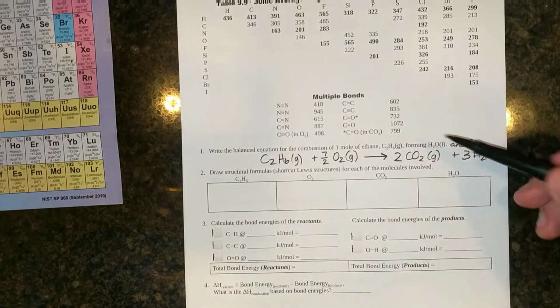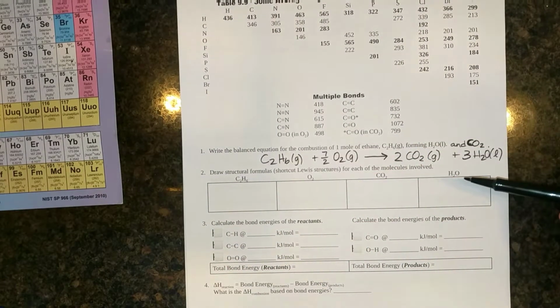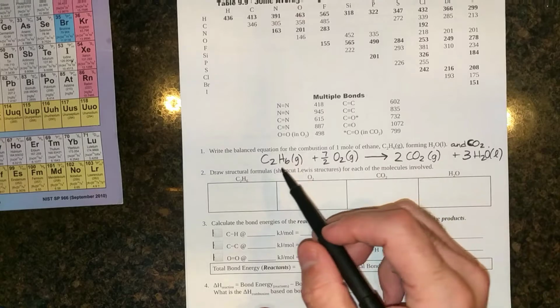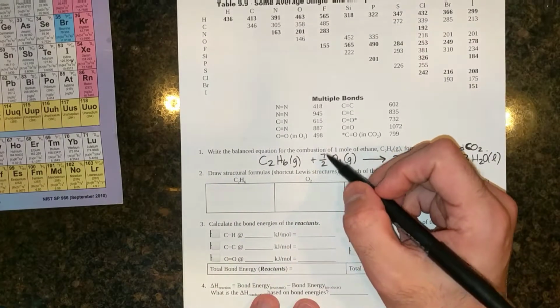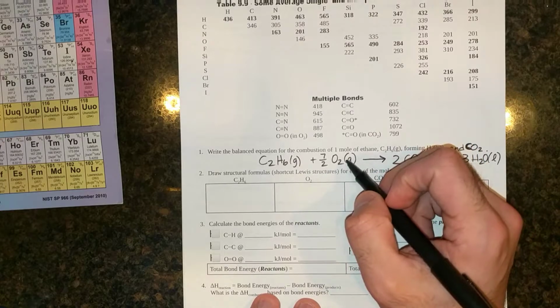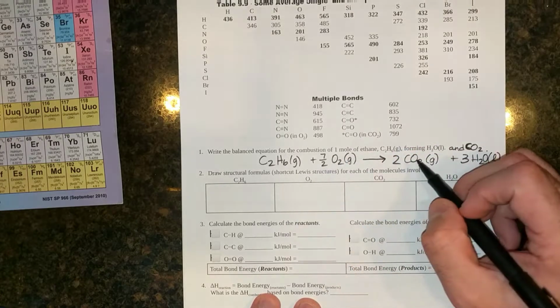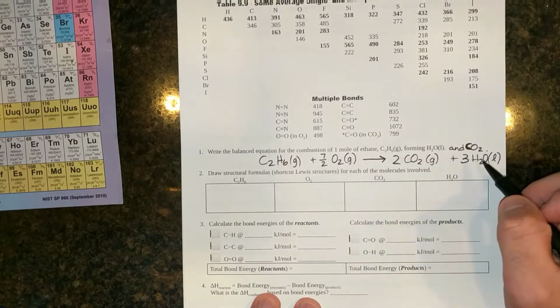If you have any questions about how I balanced it like this, that could be asked another time, but we had to balance this chemical equation, and I used a shortcut with 7/2 O2, which gives me 7 oxygens on the left, and now I have 7 oxygens on the right.